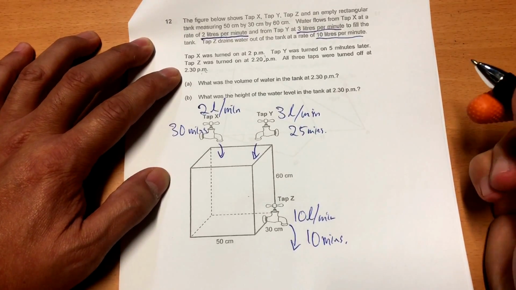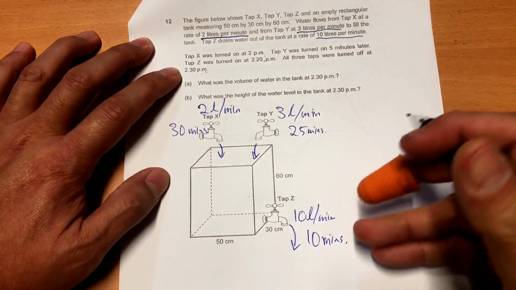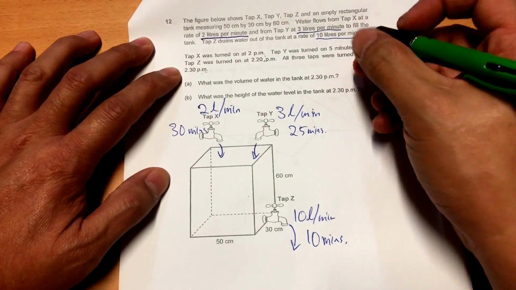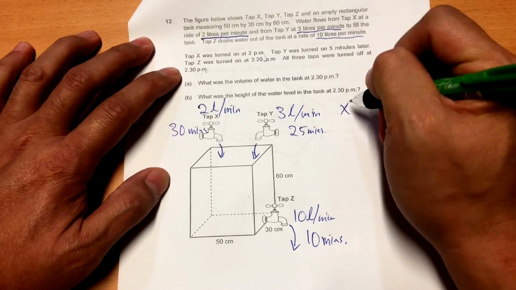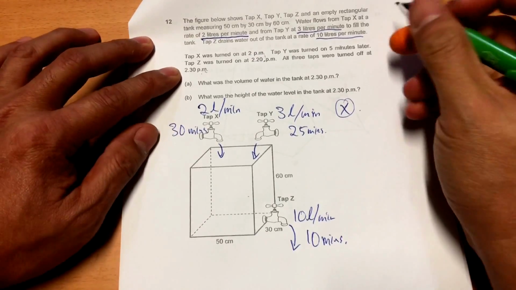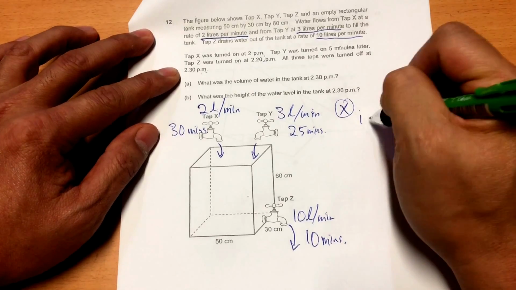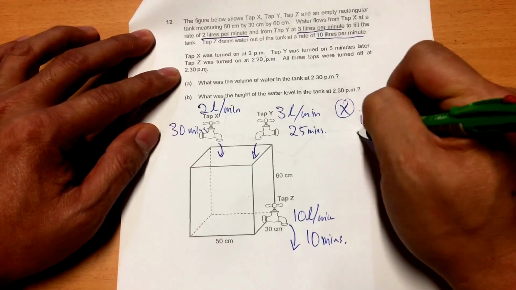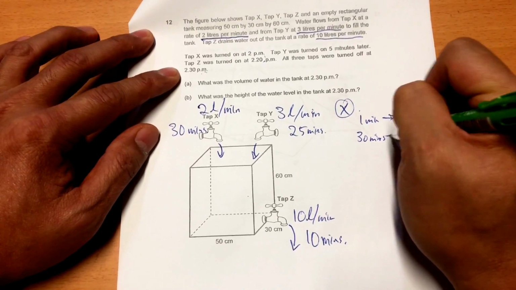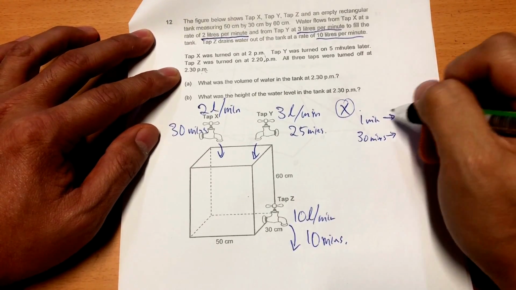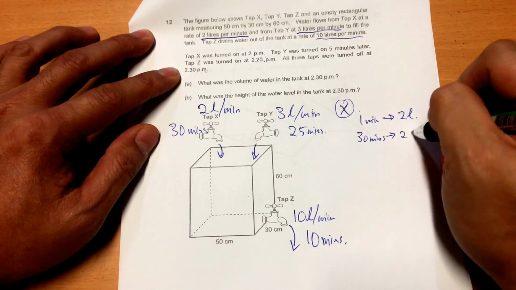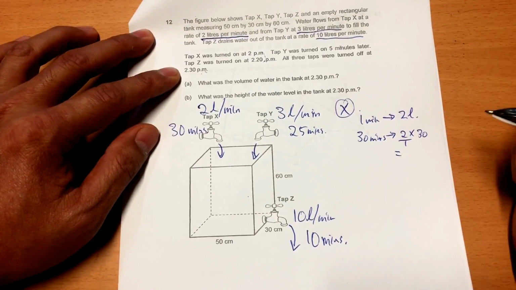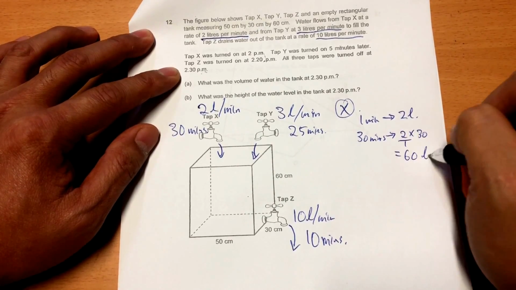Okay, so let's work out how much water goes in and how much water goes out, and we've got the answer. Firstly for tap X, 1 minute equates to 2 liters. So 30 minutes equates to 2 divided by 1 times 30, which is equal to 60 liters.